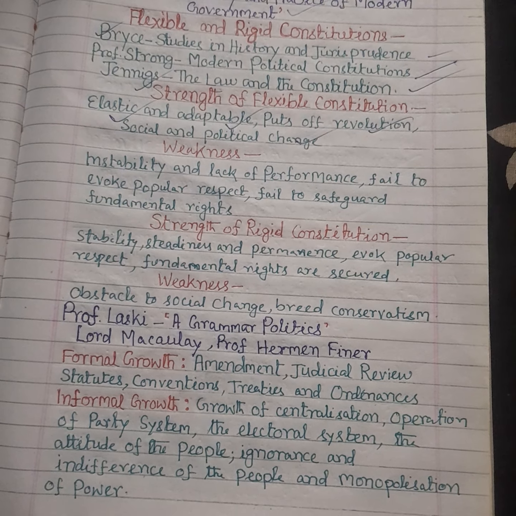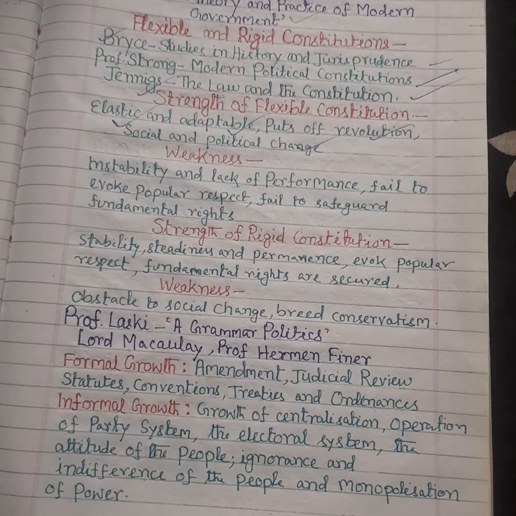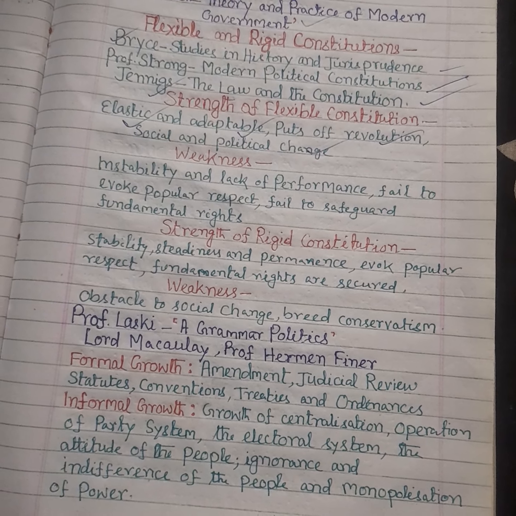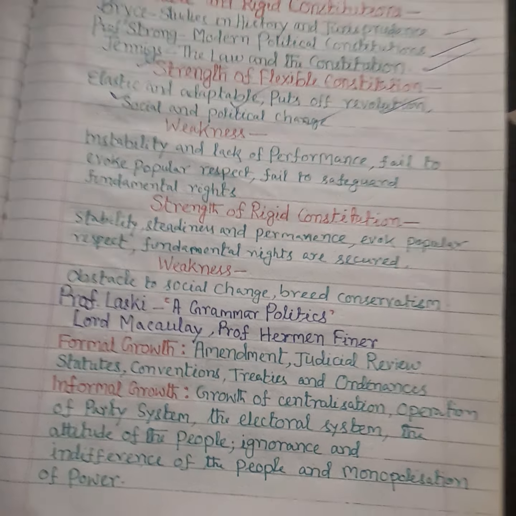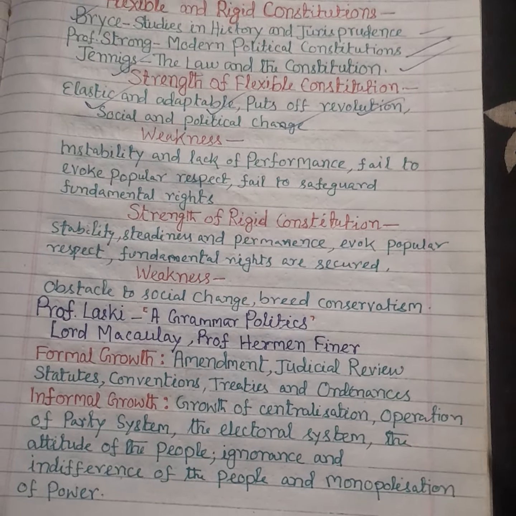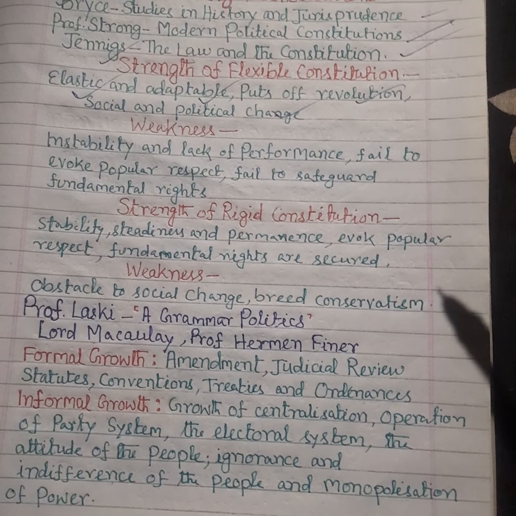A constitution will hold good for all time to come if it can meet all kinds of social and political changes. Now we'll discuss certain weaknesses of the flexible constitution.